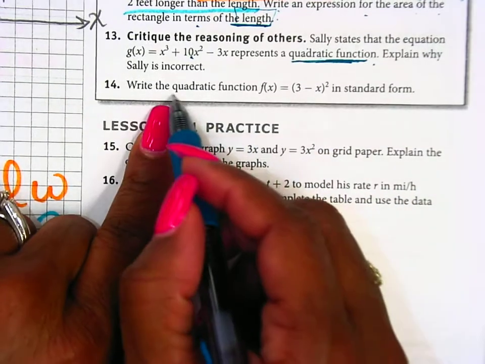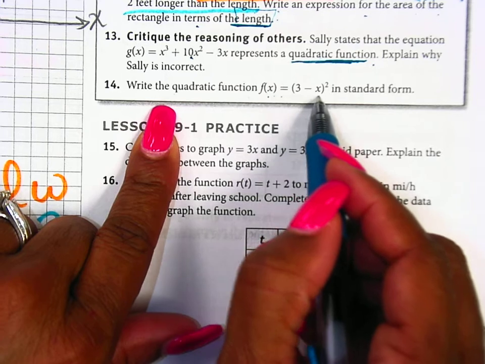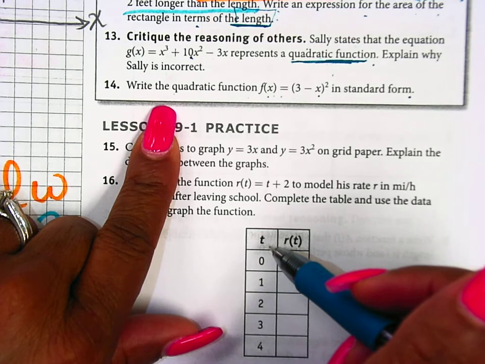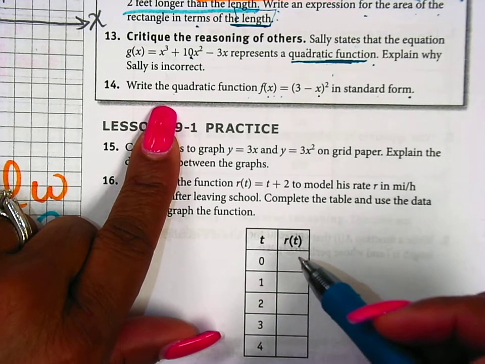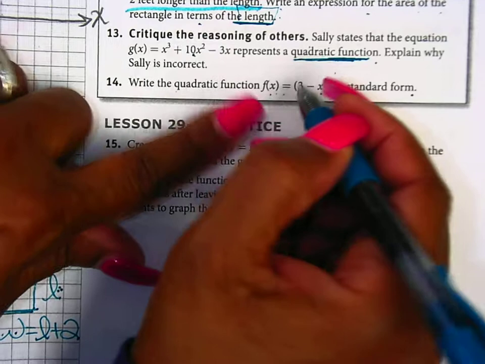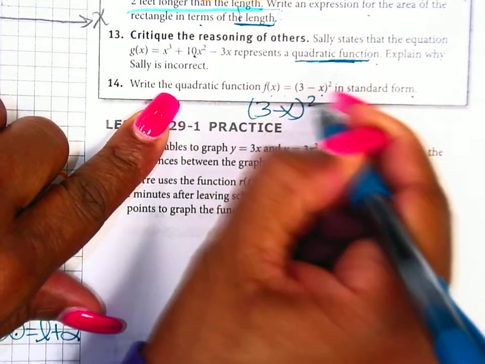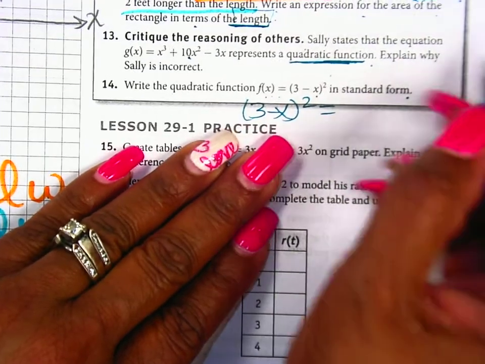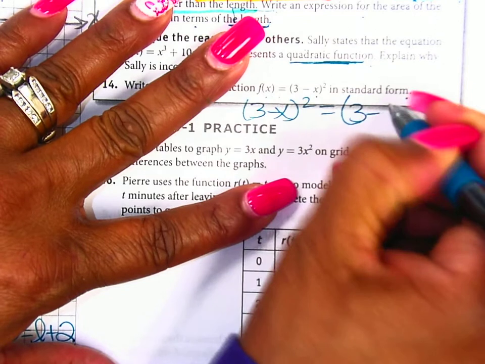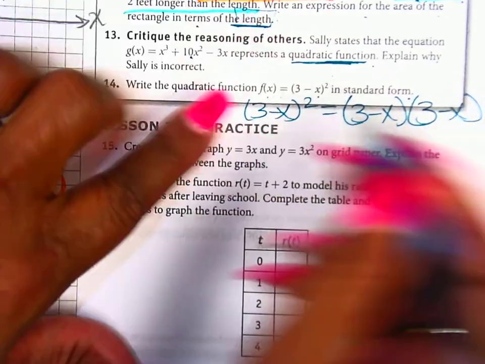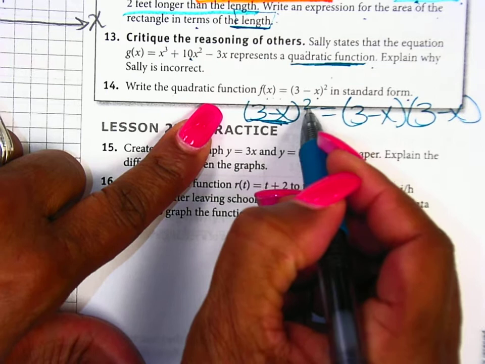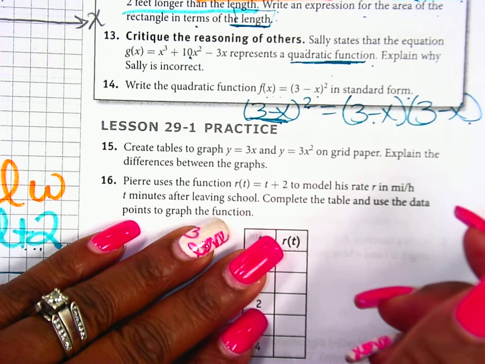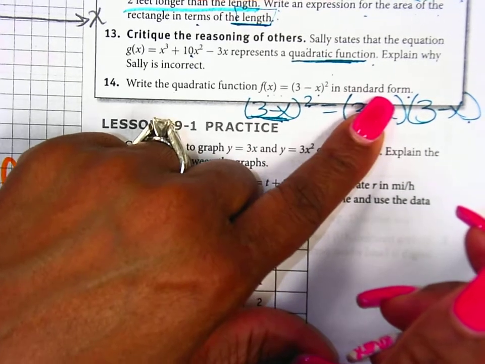Okay. Number 14 says write the quadratic function f of x equals 3 minus x squared in standard form. So what are you going to do first before you write in standard form? What is 3 minus x squared in expanded form? Expanded form, you will have 3 minus x times 3 minus x, because the base is 3 minus x, the exponent is 2, so you write it twice. Now multiply the two binomials. And when you're done, write it in standard form.